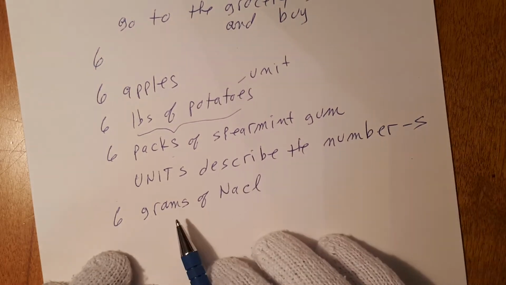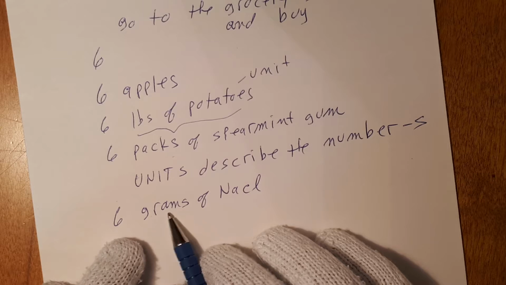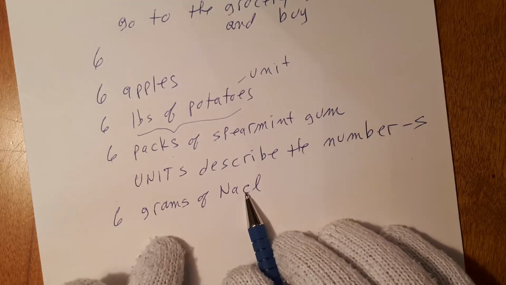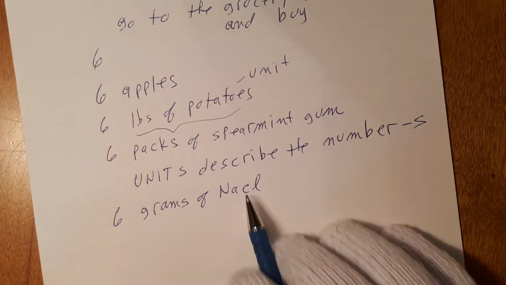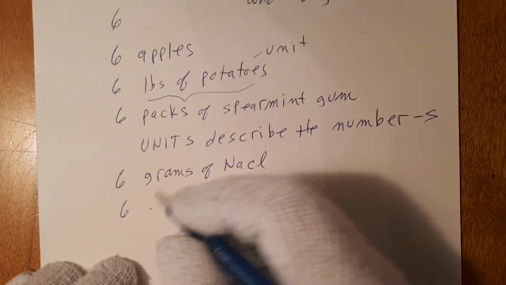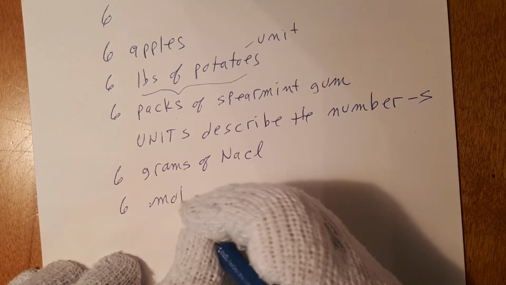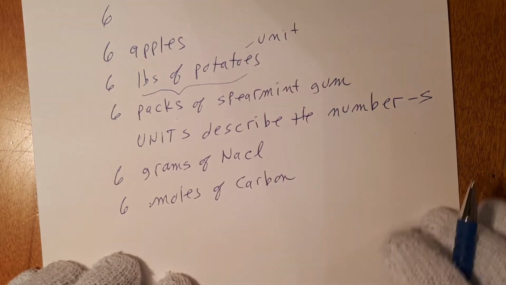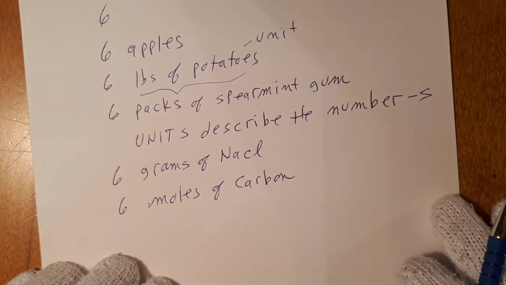Now chemistry likes to use grams, where in physics, for mass, we use kilograms. Nevertheless, this is the unit that describes the number 6. Or consider 6 moles of carbon. Again, this describes the number 6.